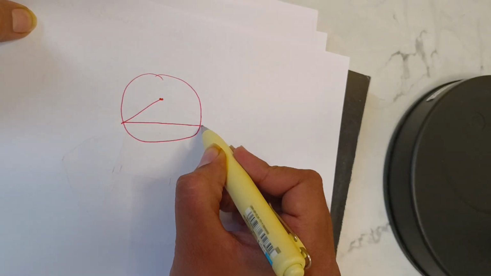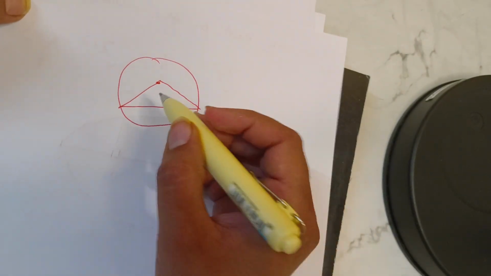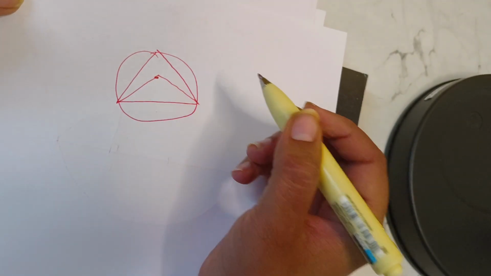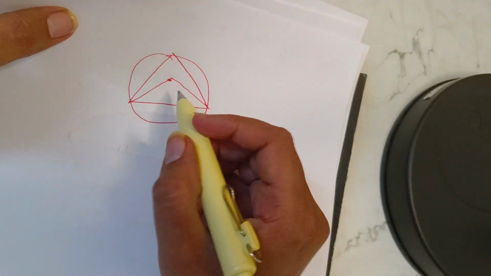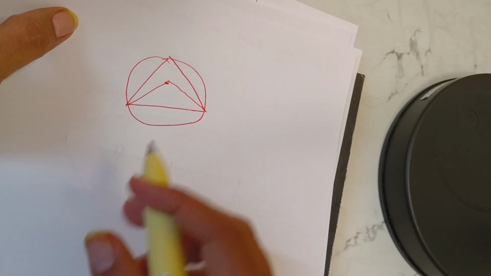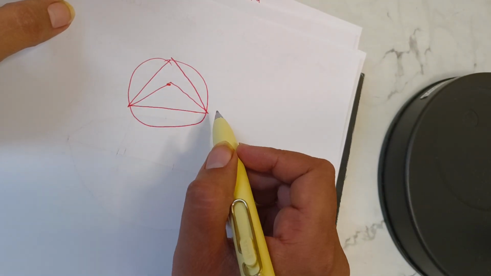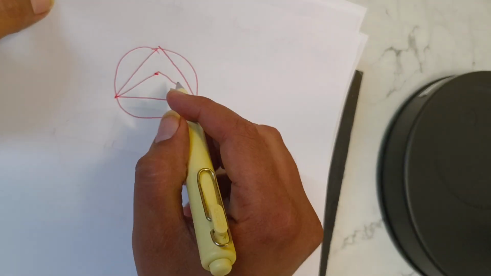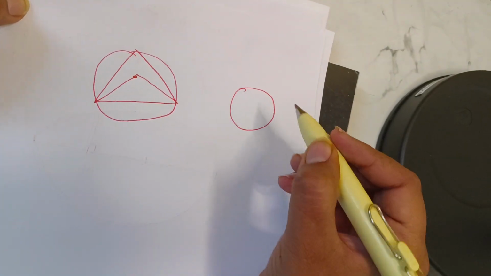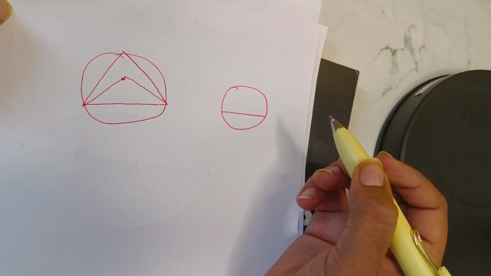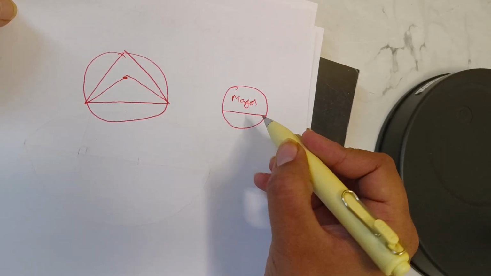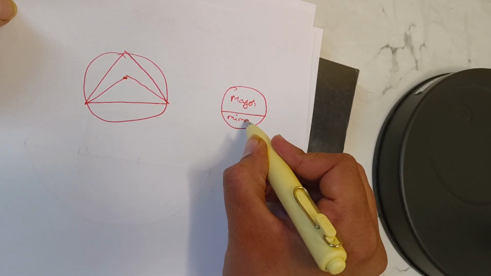So the angle made by the chord at the center and the angle made at any point in the segment. I mean, if the chord divides the circle into two segments, this is the larger segment and this is the smaller segment.